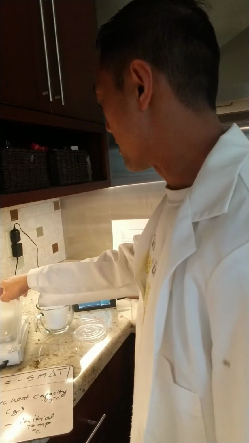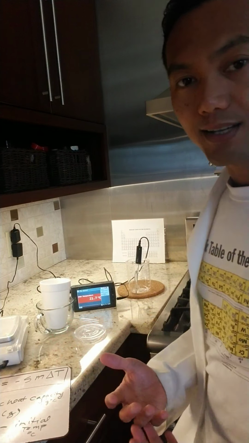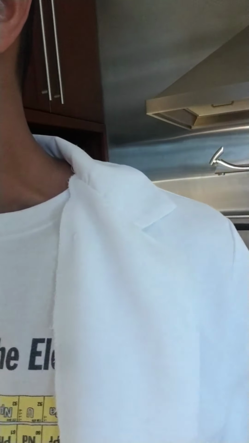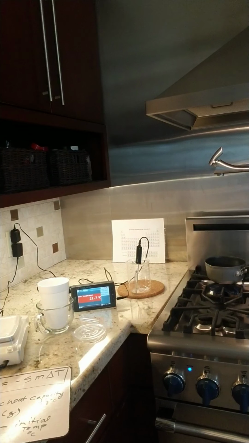Okay, so now we can try our second experiment. One thing I'm going to do is replace our calorimeter with a fresh container. Give me 1 second.